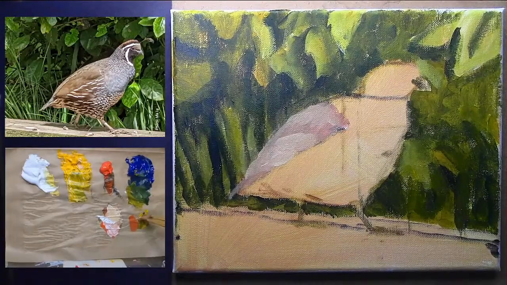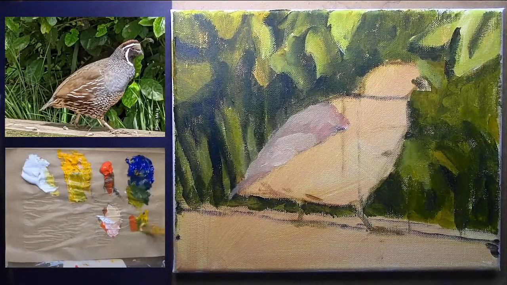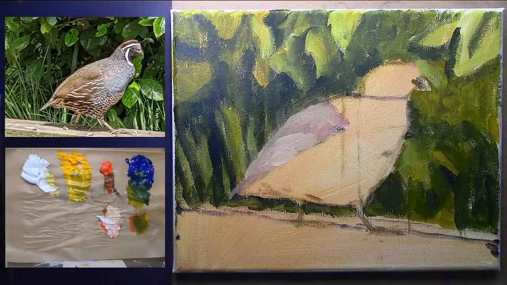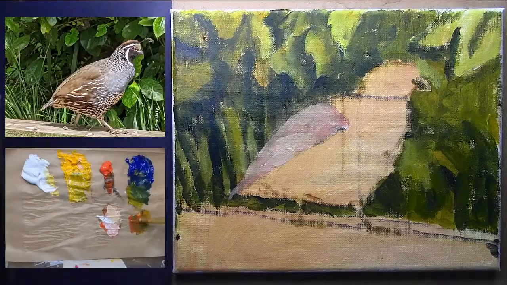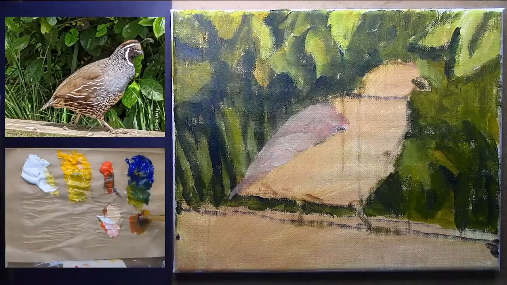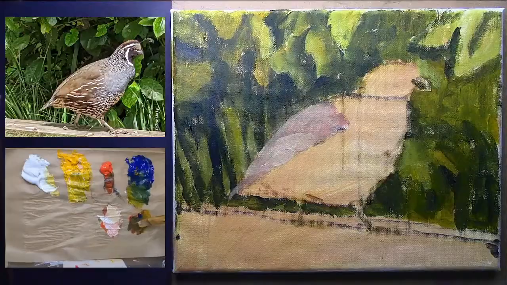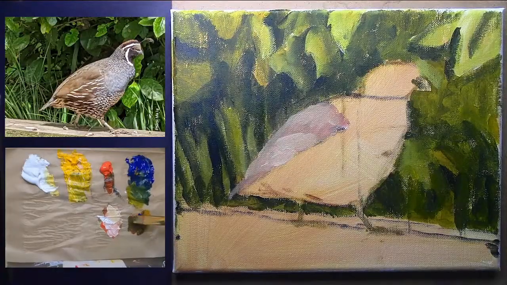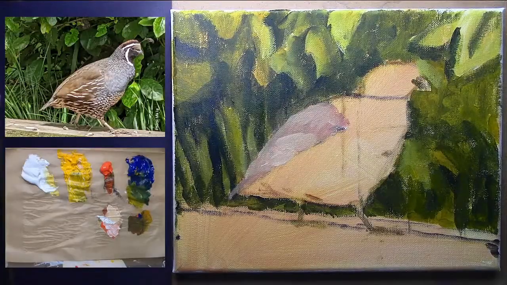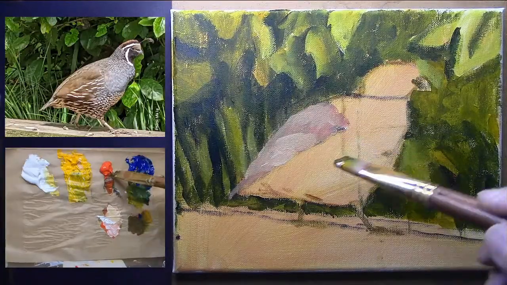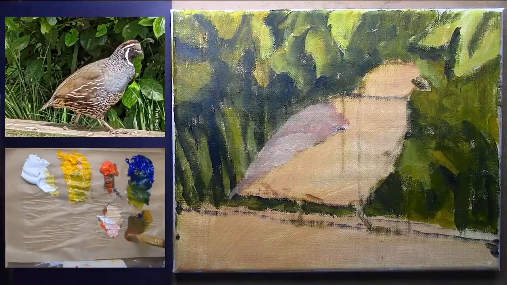So yellow, blue, and red. Oh, it's probably too dark, so I'm going to add more red.